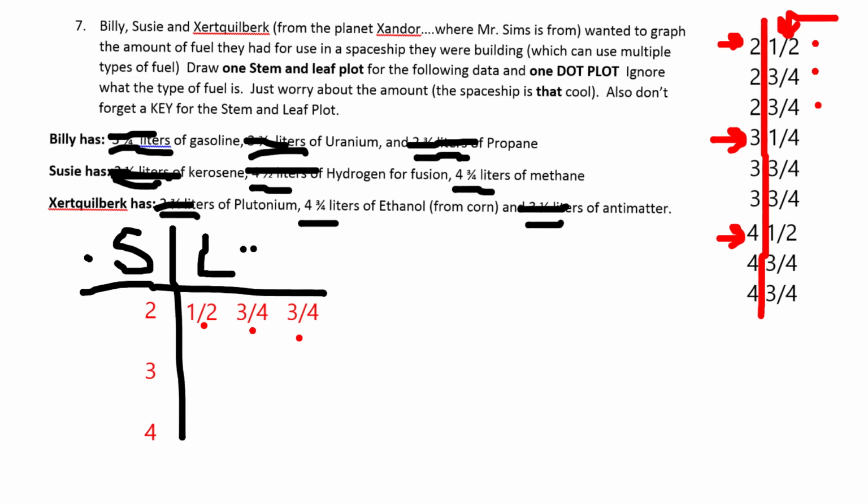And I'm going to need to write a key a little bit later that explains how to read this. And we'll do that in just a little bit here. But for now, just recognize that that's 2 1/2, 2 3/4, 2 3/4. So that's how you would read the stem and leaf plot. All right, going to move on to my 3 values, which are 3 1/4, 3 3/4, and 3 3/4. So I need to put a 1/4, a 3/4, and a 3/4. So I'm going to do that right now.